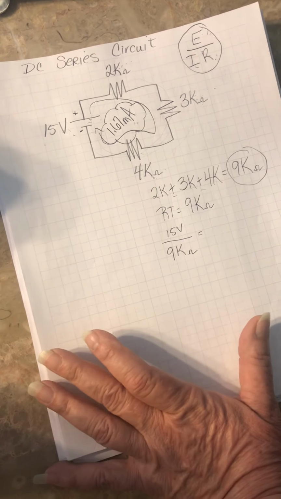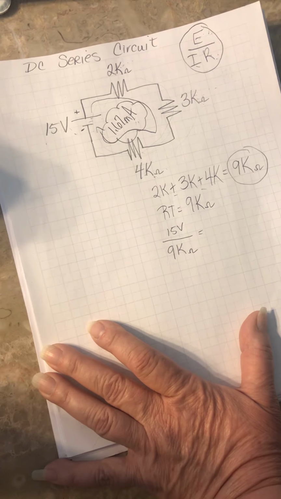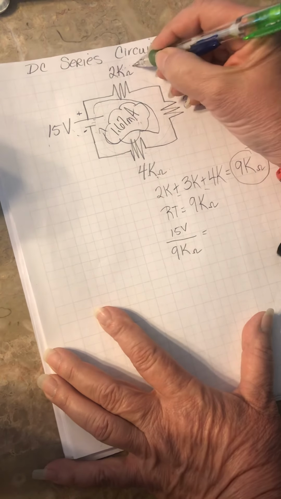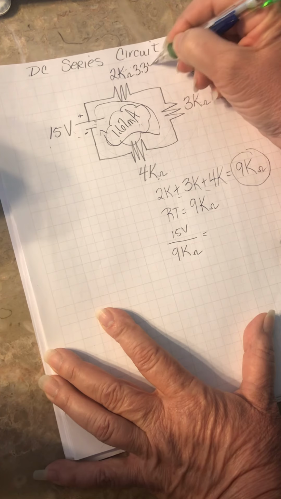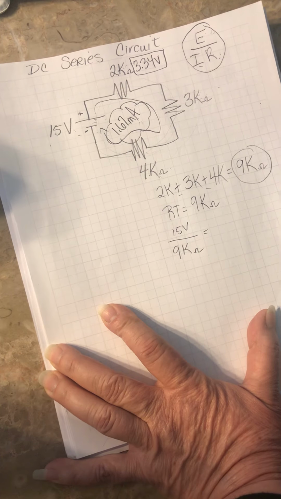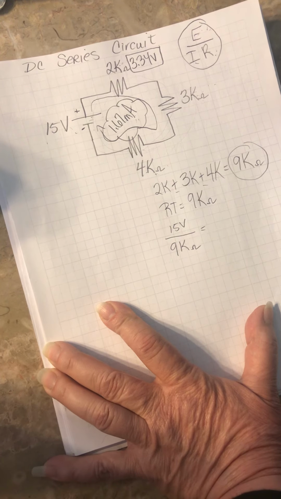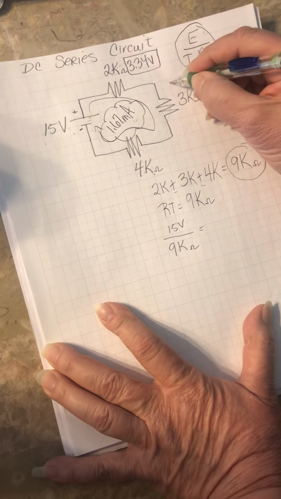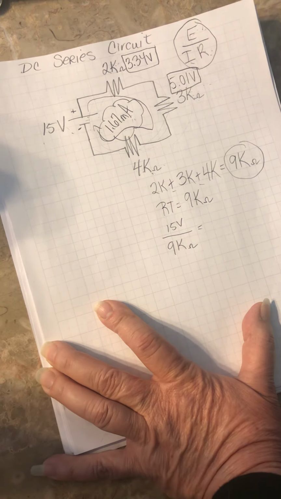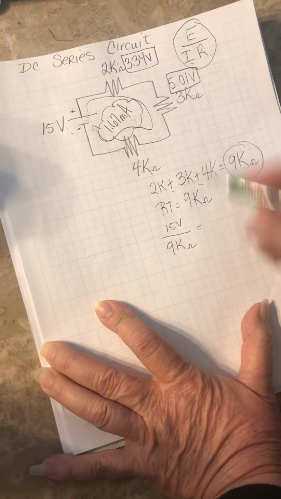So let's do it. If we take 1.67 milliamps, and that's exponent -3, times 2,000 or 2K, we get 3.34 volts across that 2K ohm resistor. We do it again, 1.67 milliamps times 3K, we get 5.01 volts. Last but not least, 1.67 milliamps times 4K, and we should get 6.68 volts.